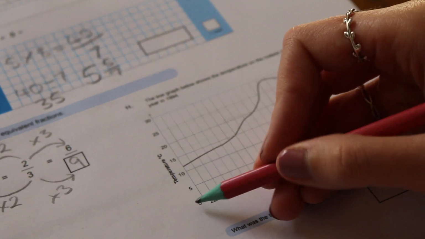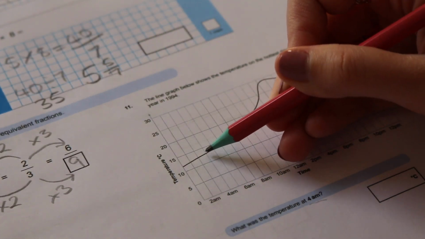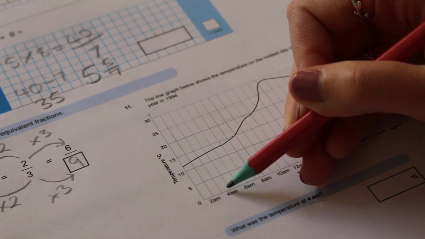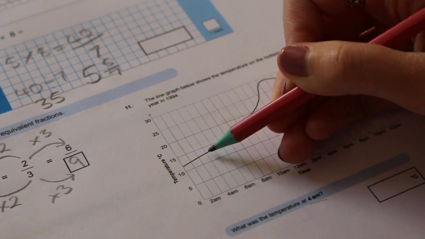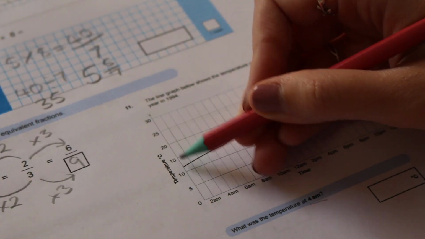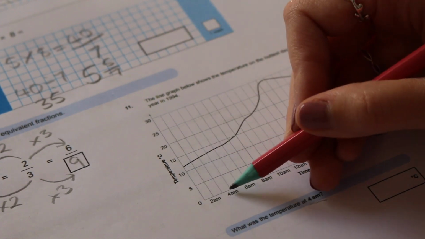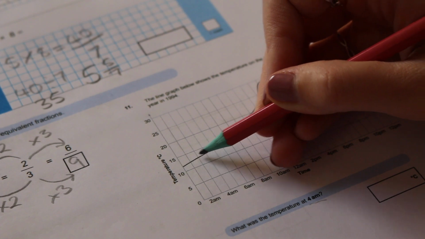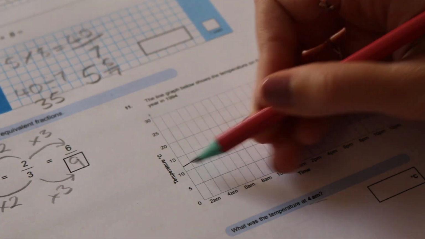So we need to look for 4 a.m., which is here, and we go up and we read that line graph. Now, we're not going to be able to get precise readings in this one, because we don't have the exact points in between the numbers. But what we do know is it's going up in 5s, and 4 a.m. is just over halfway between 10 and 15.